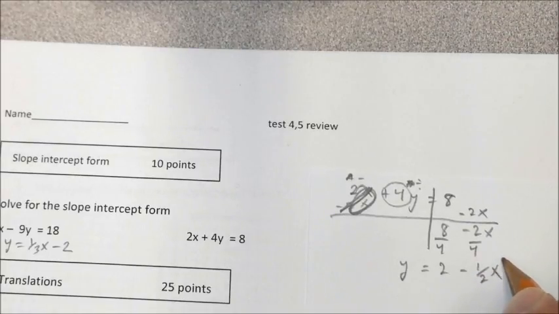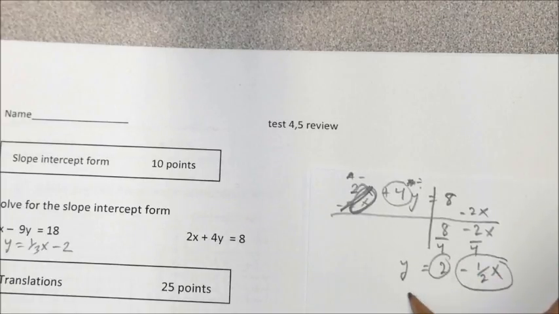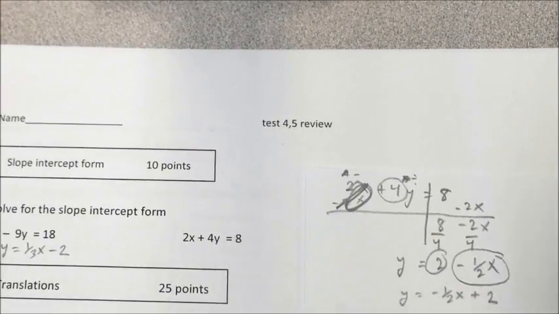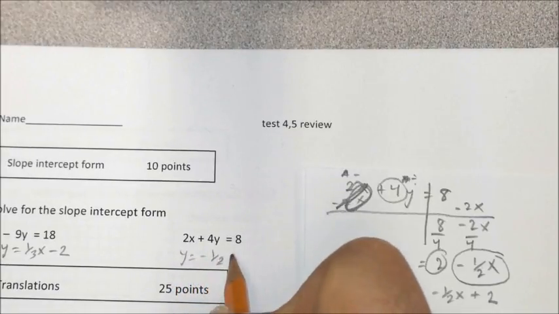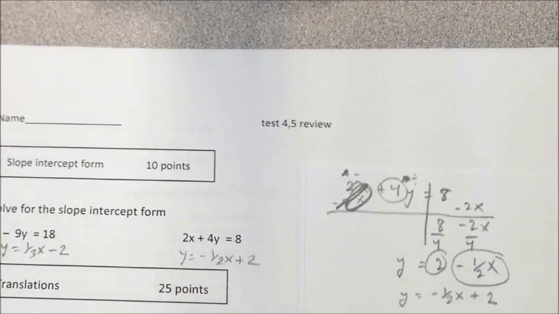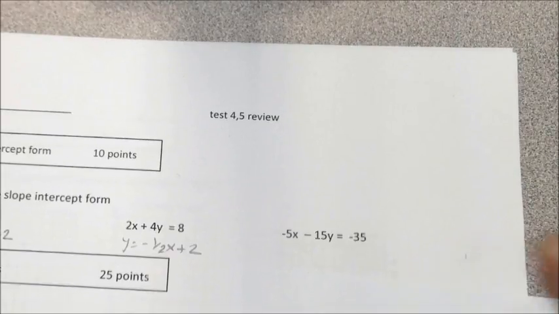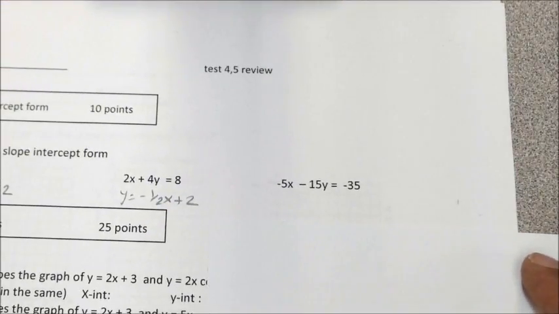Now again, you might want to be more comfortable putting the x first. Just take the sign with it. That becomes y equals negative 1/2 x. And that's a positive 2, so that goes a plus 2 right there. So again, for this one, we have y equals negative 1/2 x plus 2. Now for the last one, we're going to do this one right here. And again, it's the same concept.